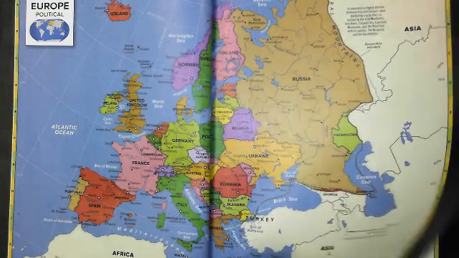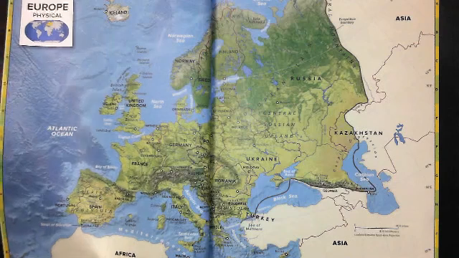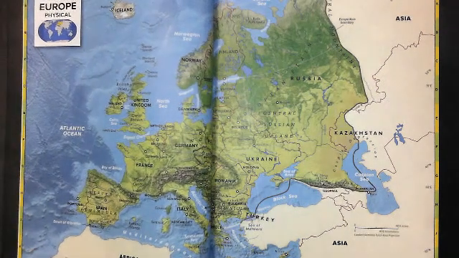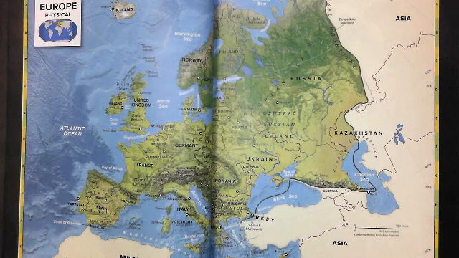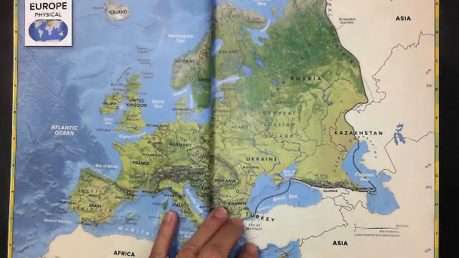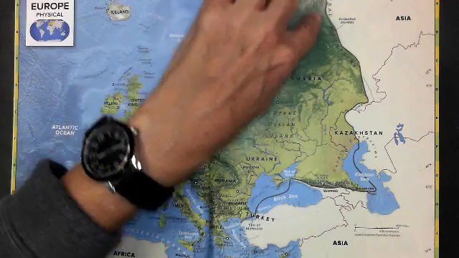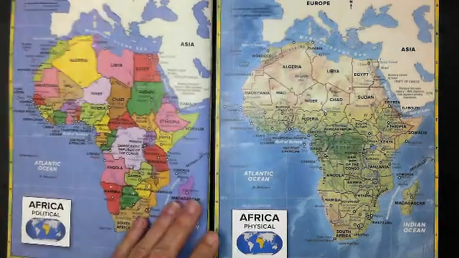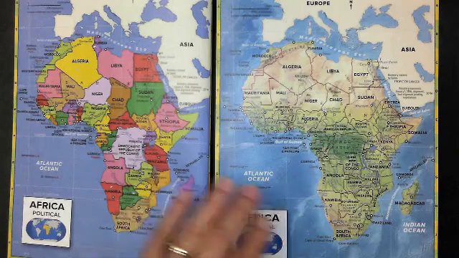Then it becomes Asia. Because some people actually teach in their country Eurasia, because Europe touches Asia. So instead of those two continents, they combine them as one, saying Eurasia. But in America, we count them this way. This is a physical map of Europe. Once again, there's the Ural Mountains. All right, turn the page.